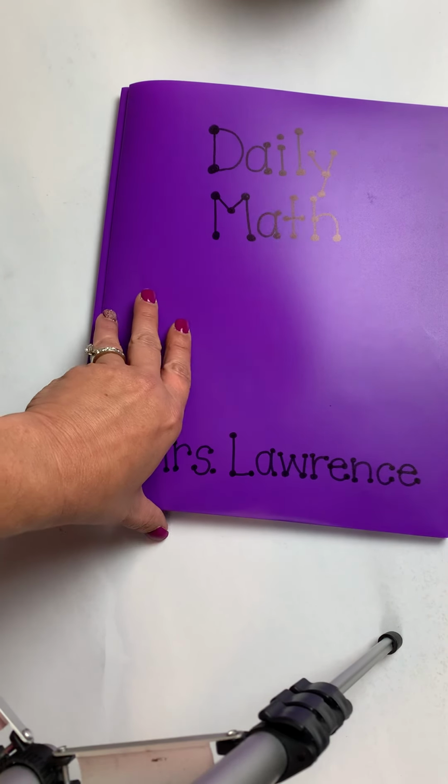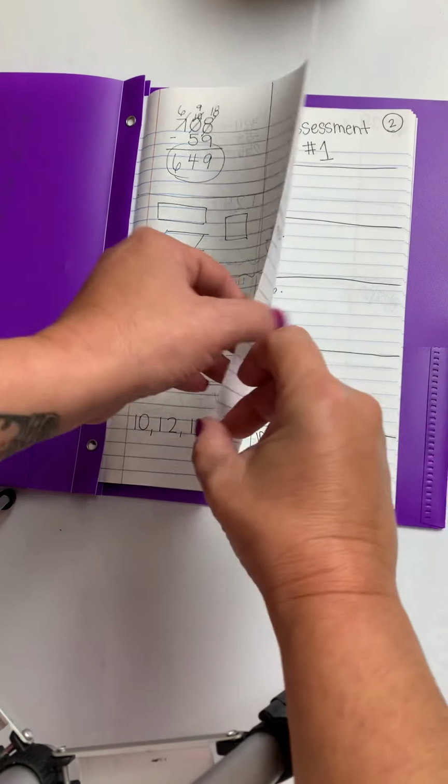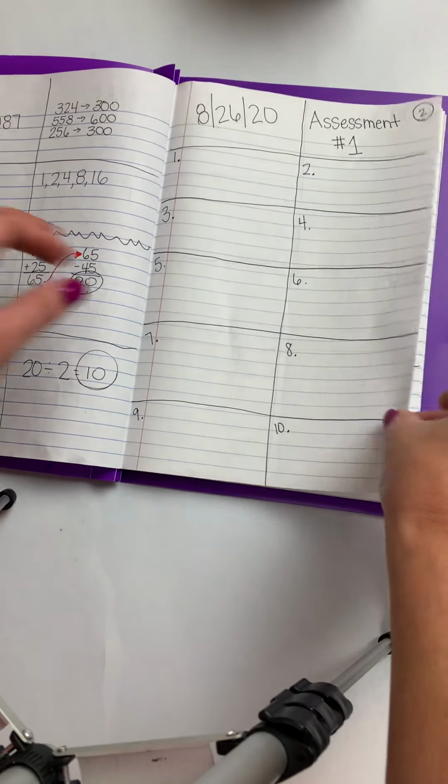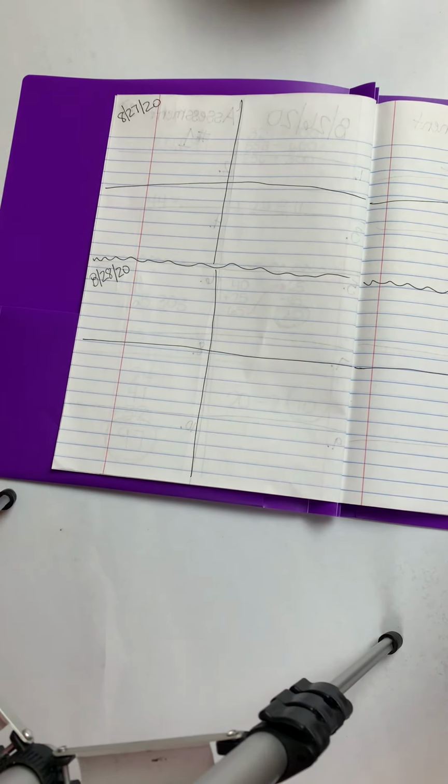All right, we are going to look at our corrections for today's daily math. In our folder, we're going to go ahead and turn to the back of page 2, where we get to today's date, August 27th.